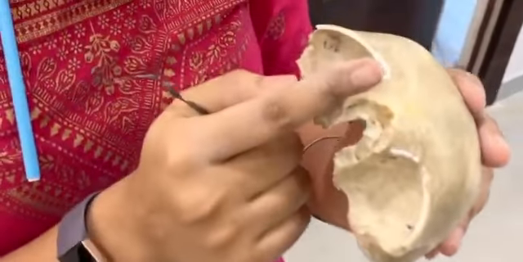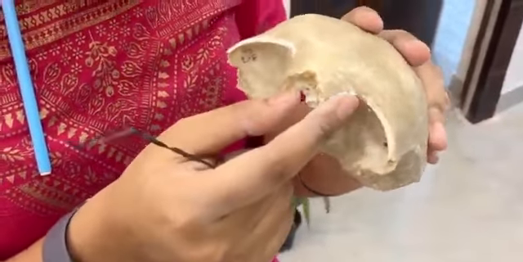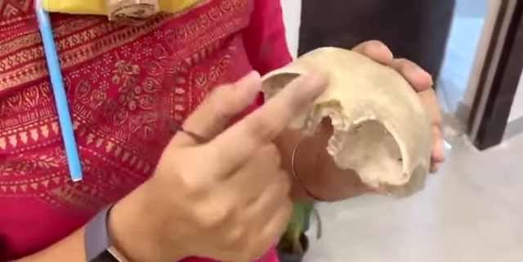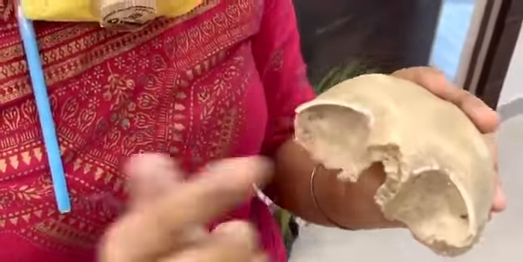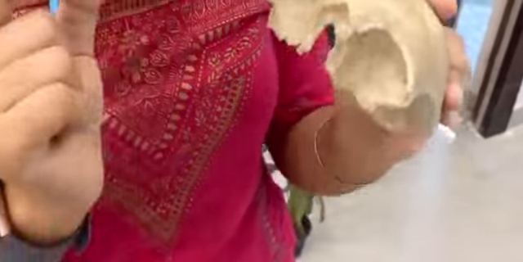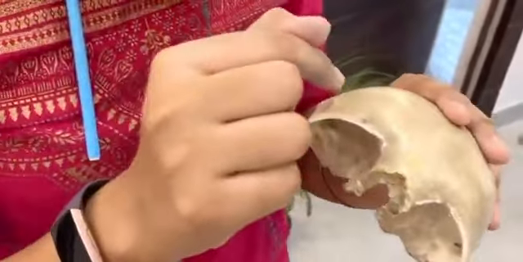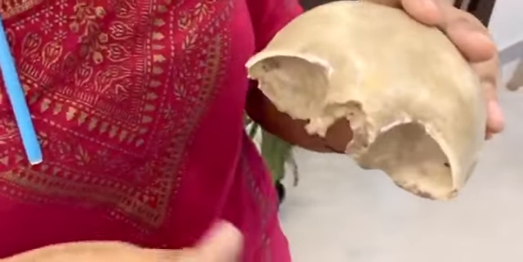And more medially, there lie the supratrochlear vessels and nerve, which curl upward around the margin without forming any significant notch or foramen. Fine. So the supraorbital foramen transmits the supraorbital vessels and nerve.